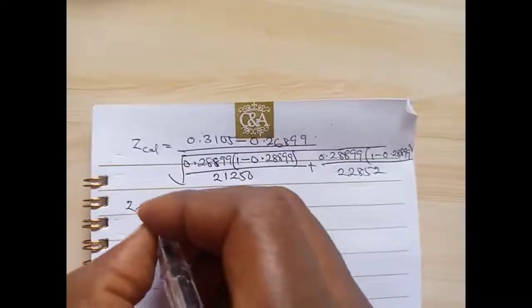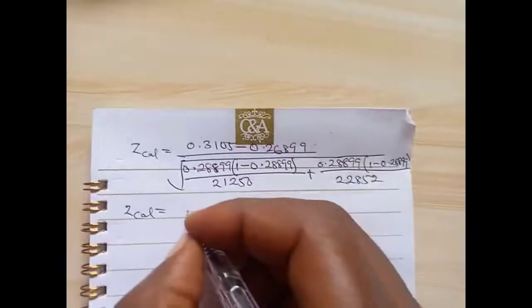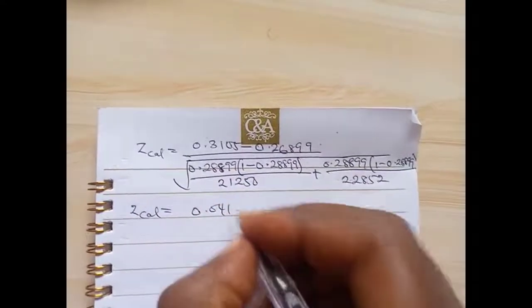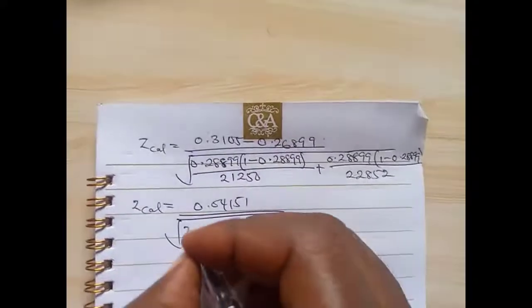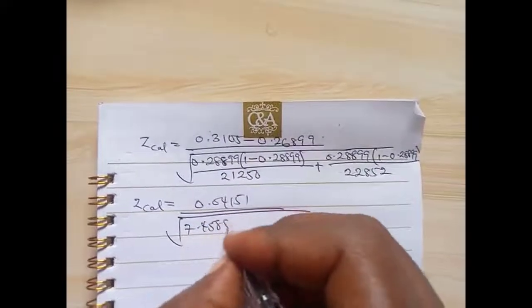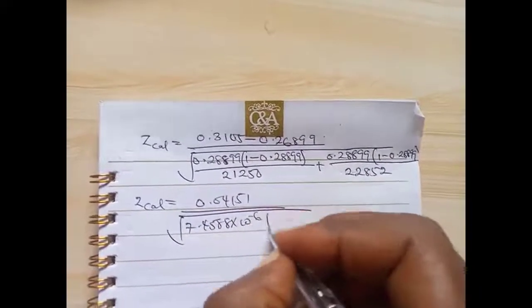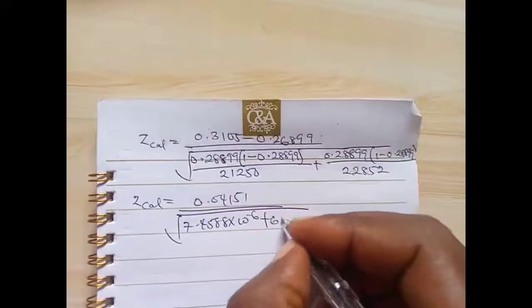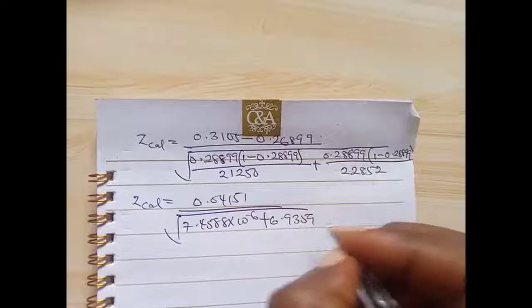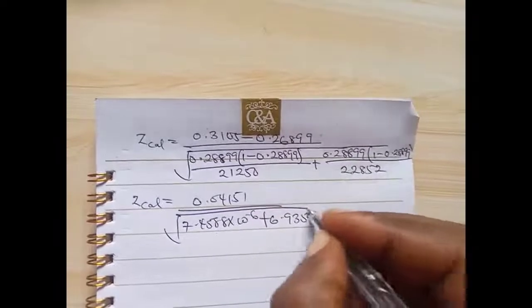So our Z calculated is equal to, the up becomes 0.04151 over square root, the down is 7.4588 times 10 raised to power minus 6, plus 6.9359 times 10 raised to power minus 6.